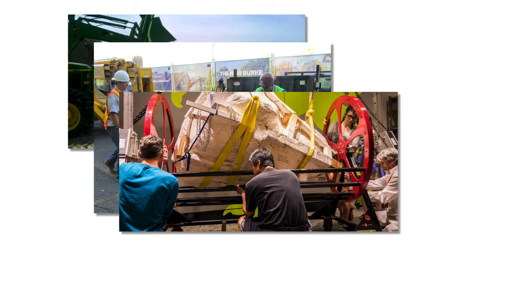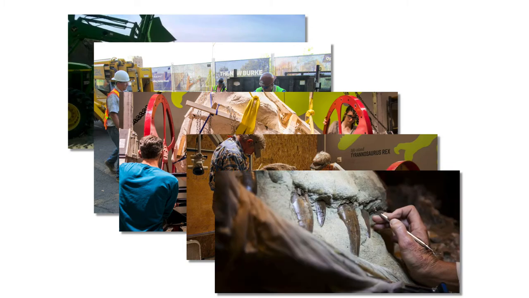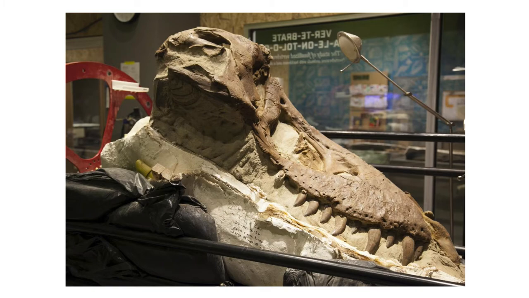We carefully put it into this giant wheel-like contraption that allowed the preparators to spin it around and expose different parts of it, to slowly prepare it and take away the rock from around the skull. Preparators worked on this for a year or two, I think it took, to fully expose the skull. It was very delicate work for months, years, to slowly expose more and more.